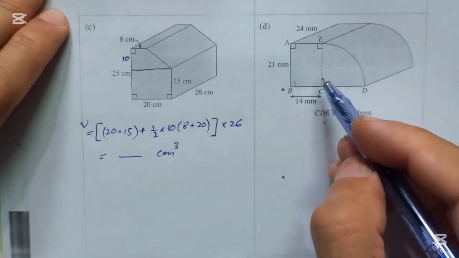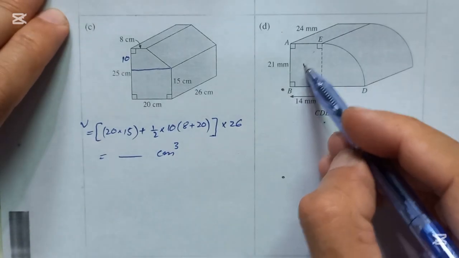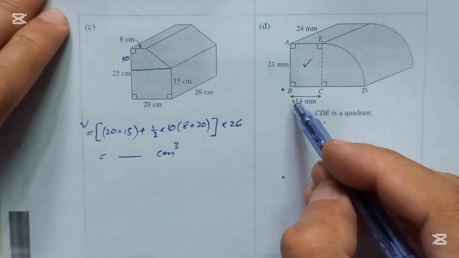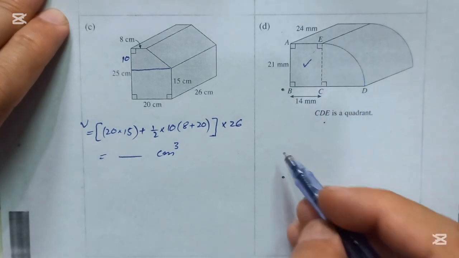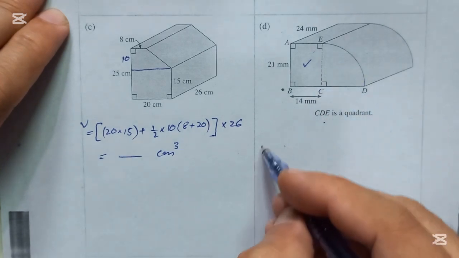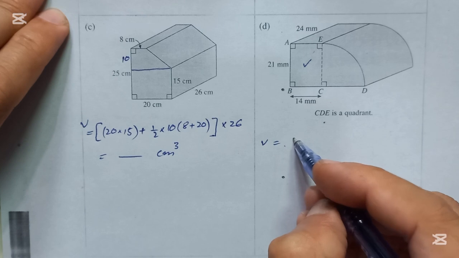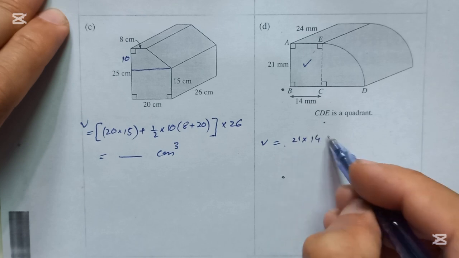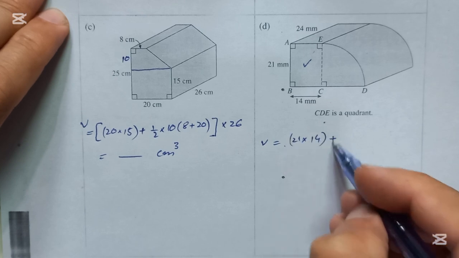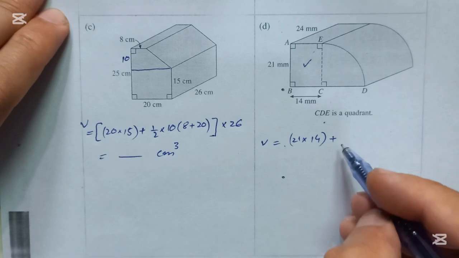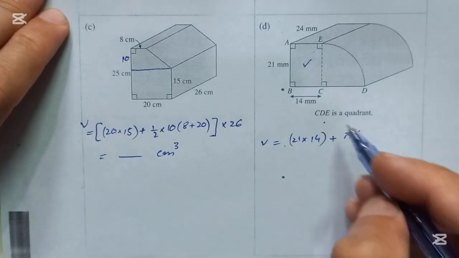Likewise, in this part, this is a rectangle and this is a quadrant. So 21 into 14, this is the area of the rectangle, plus this is a quadrant, so pi r square.